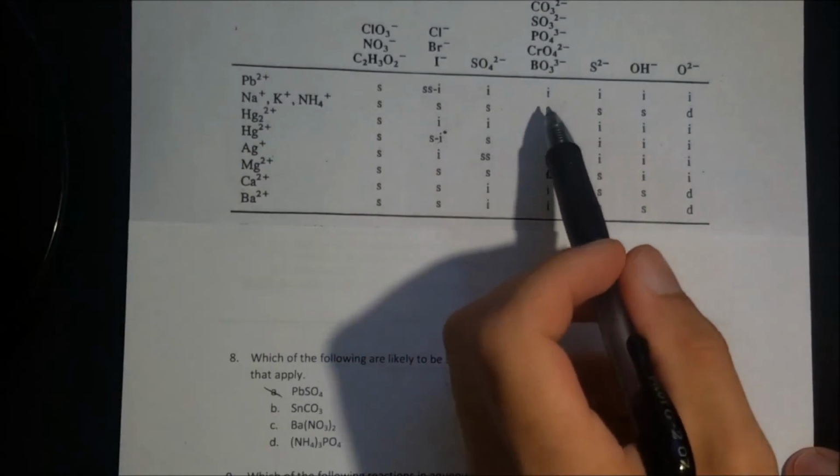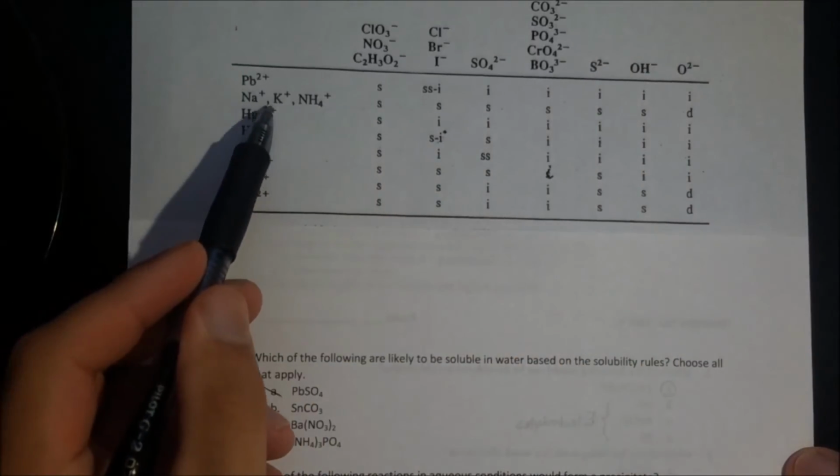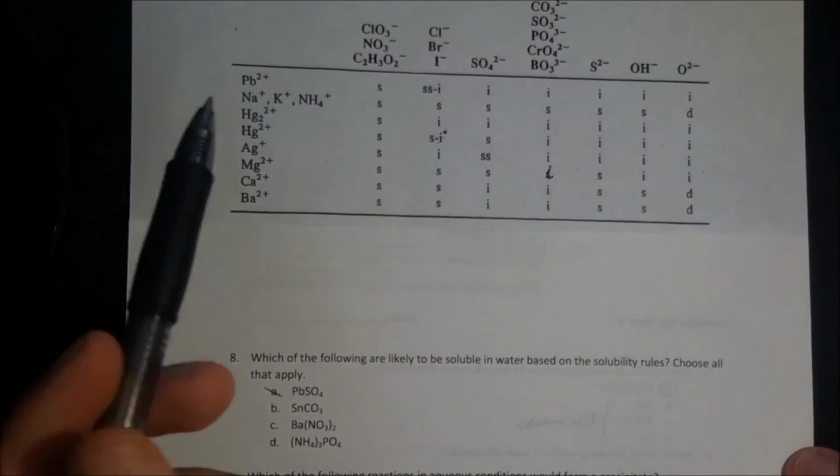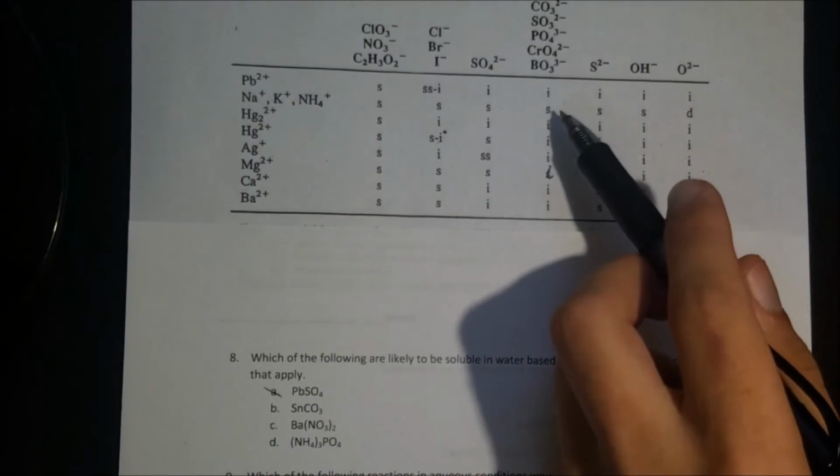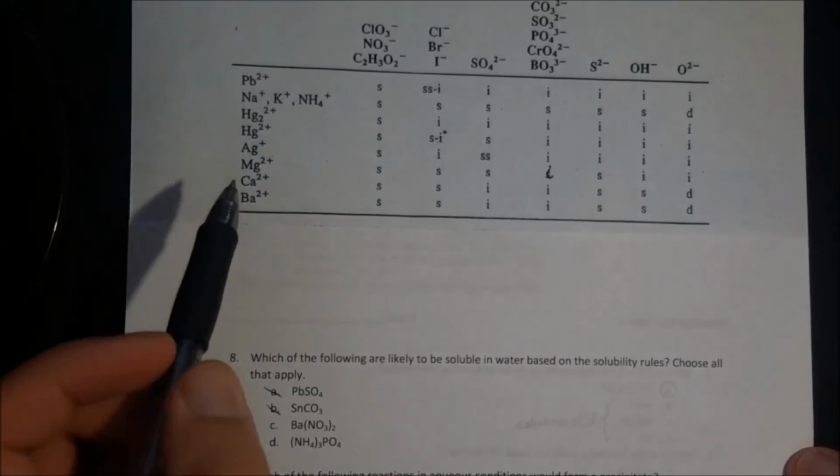How about tin carbonate? Well, we don't have tin in the table, but we know from our solubility rules that just about anything with a carbonate is going to be insoluble. And we sort of see that here. The only things that are soluble with carbonate are like your sodium, potassium, maybe lithium, and also ammonium. So those are the ones that are soluble. Everything else here is going to be insoluble. So that's one of the solubility rules, that just about anything with carbonate is going to be insoluble in water, so that's not soluble.